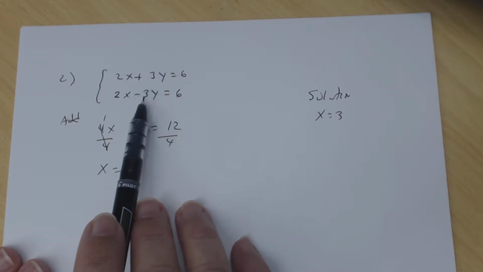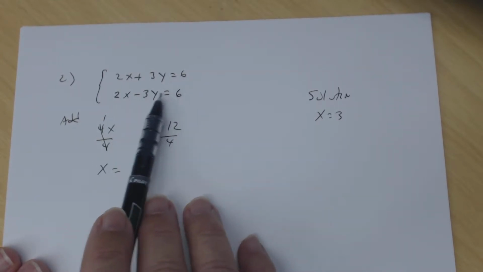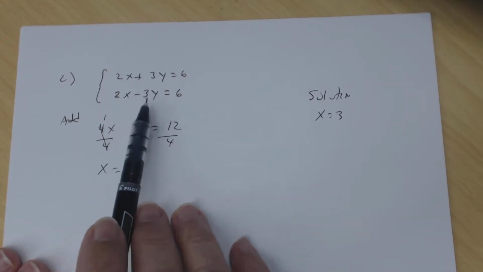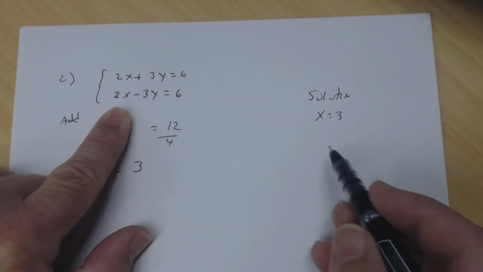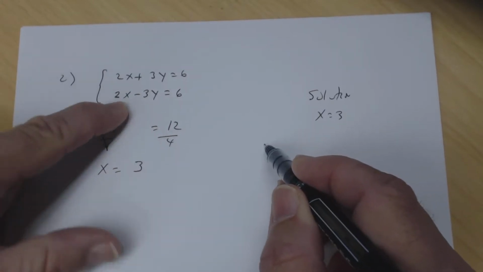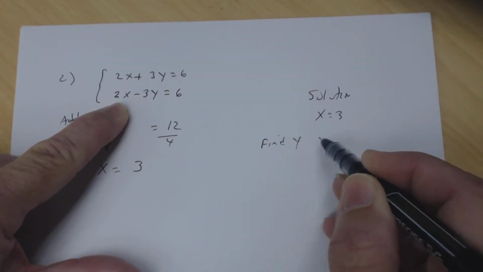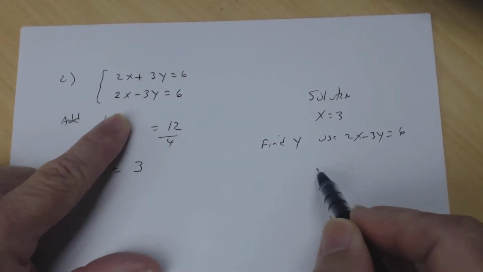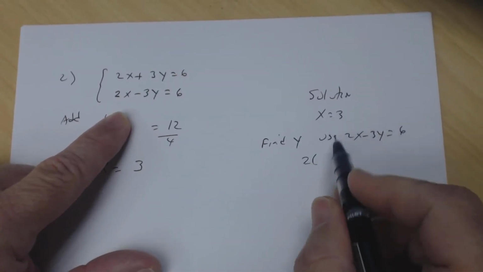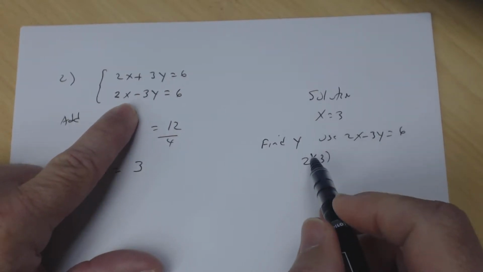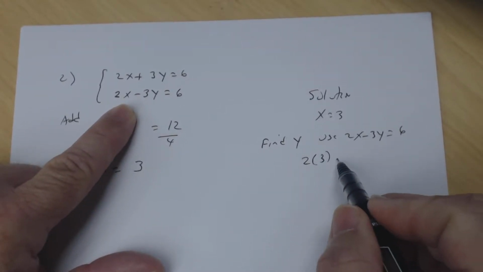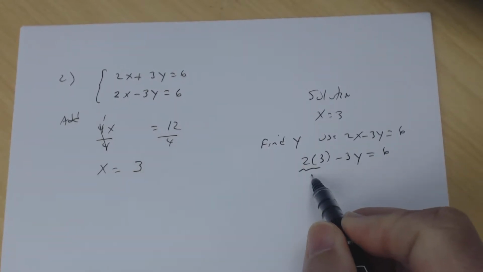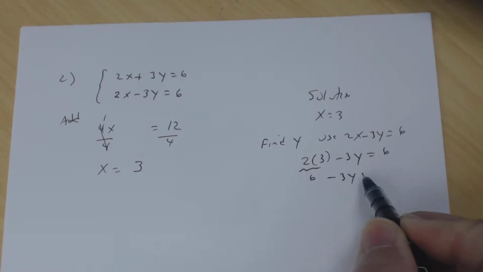I'm going to use this one since the coefficients were positive. It doesn't matter which one you use. At some point, you're going to have to divide by negative 3. Let me just go ahead and do this and show you what to do, just in case you do use this one. So I've got to find y. I'm going to use 2x minus 3y equals 6. So 2 times x, which is 3, minus 3 times y equals 6. 2 times 3 is 6, so I get 6 minus 3y equals 6.